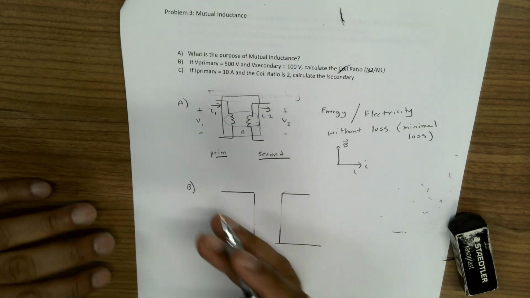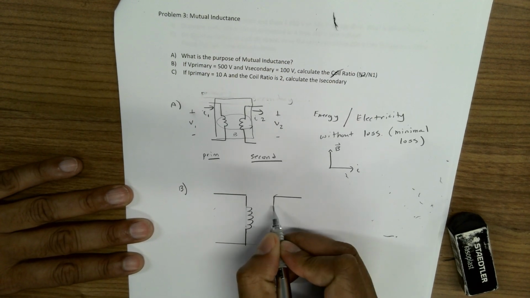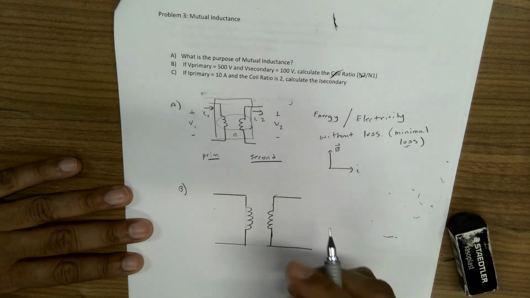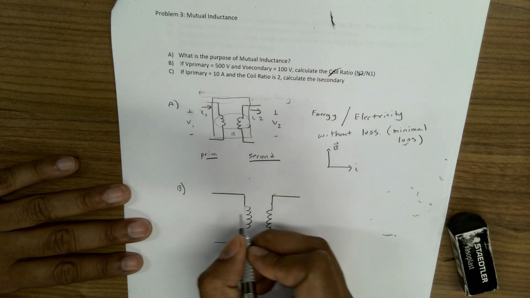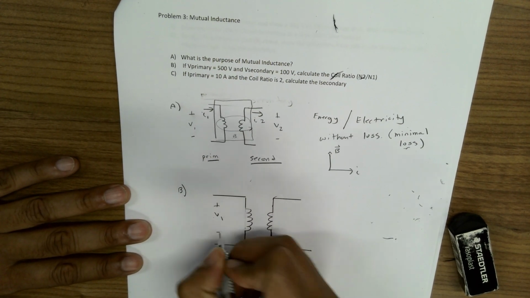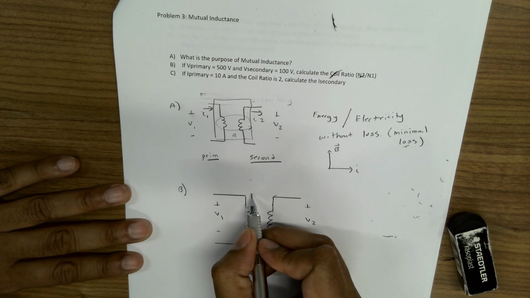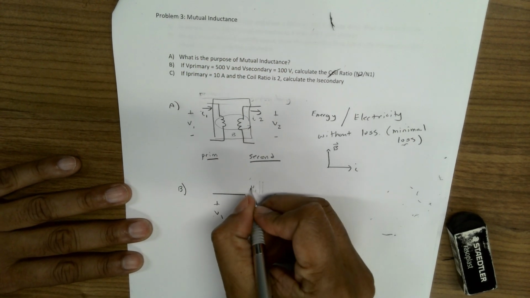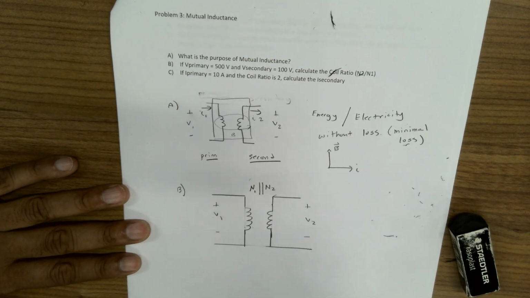Okay, so now we have our transformer here, and then we have our transformer here, right? These are our windings of the transformer. And so the question is, if our primary is 500 and our secondary is 100. So we have obviously a V1 on the primary side, and then the V2 is on the secondary side, and this is N1, and then N2, just like that.